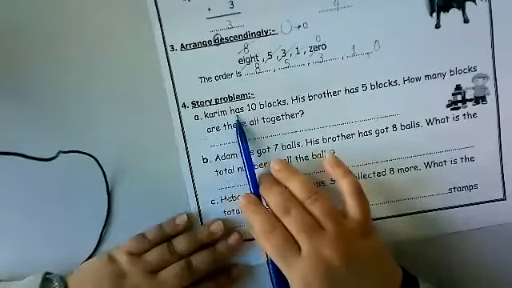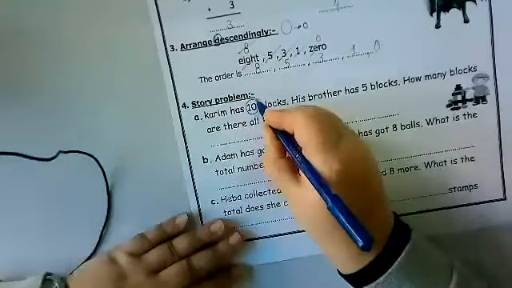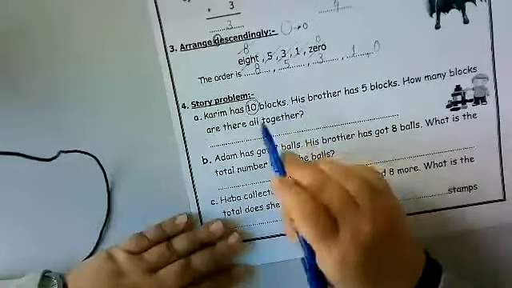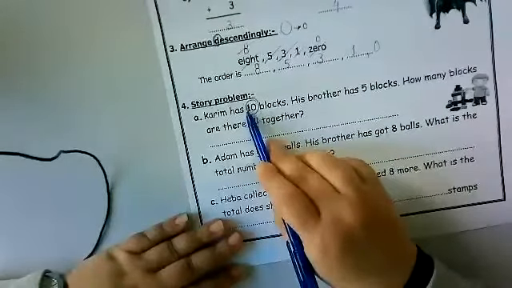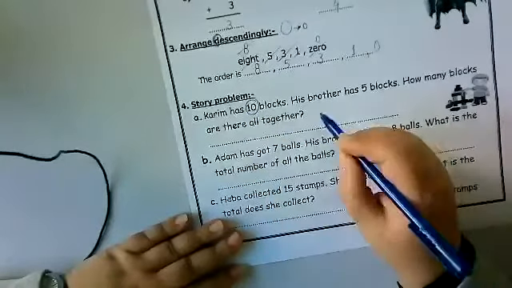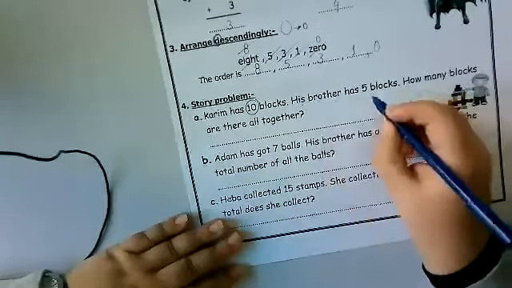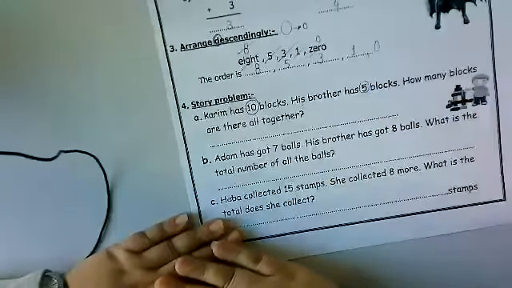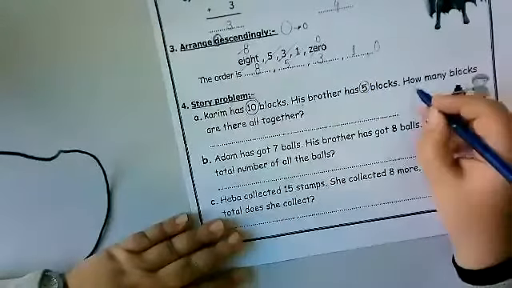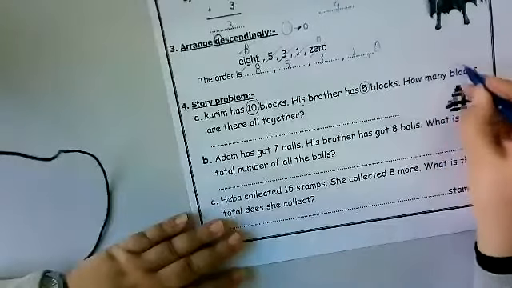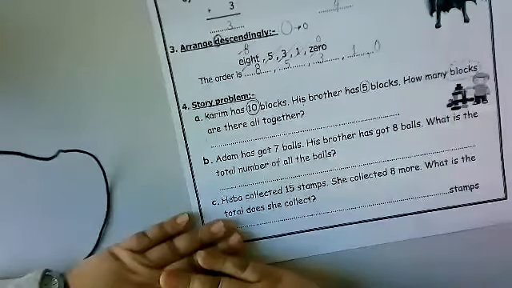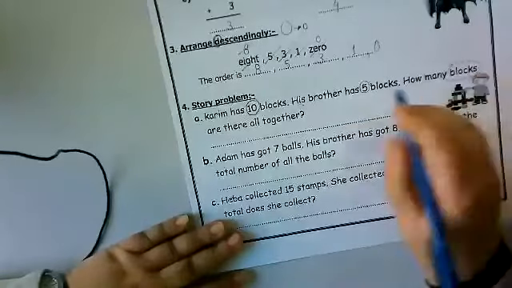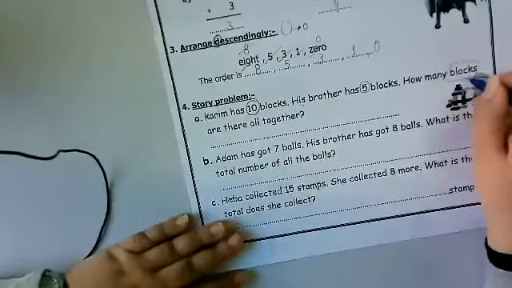Karim has 10 blocks. Draw a circle around any number you see, okay? Karim has 10 blocks. His brother has 5 blocks. Circle 5. How many blocks? Circle the word after how many, because you are going to use it in the answer, okay? Circle 10 and circle 5, circle blocks.